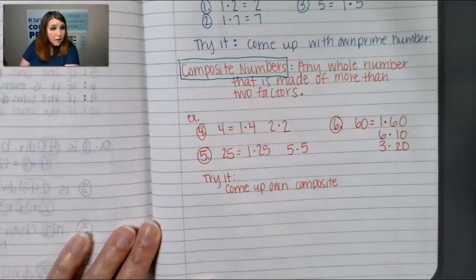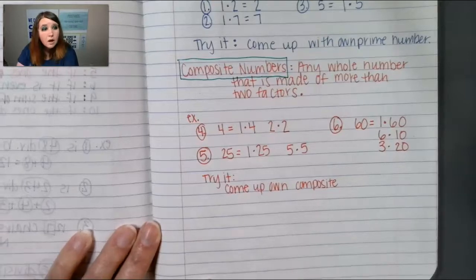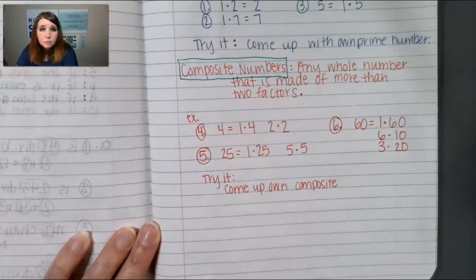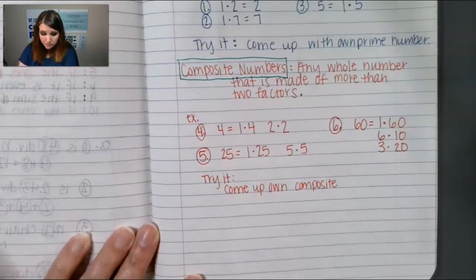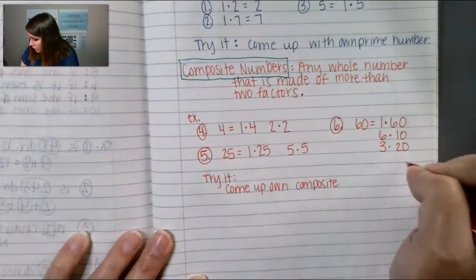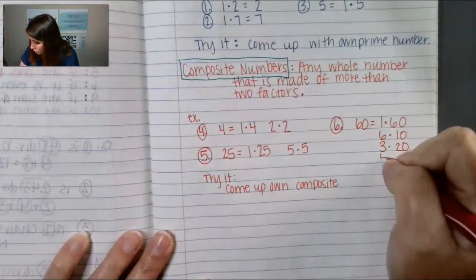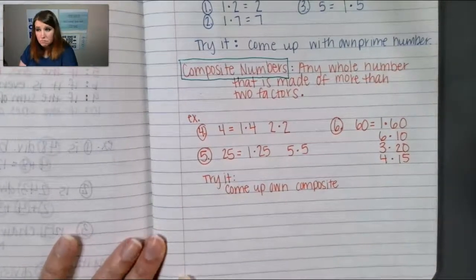All right, now I want to look at a couple different questions and do some more examples with you before I send you off to work on this assignment on your own. Okay, so the first one is that I forgot one up here. So 4 is another one. 4 times 15, that's another factor up there.